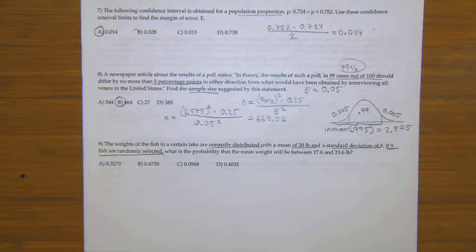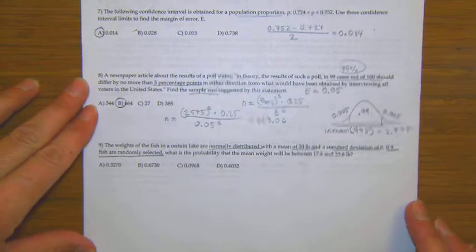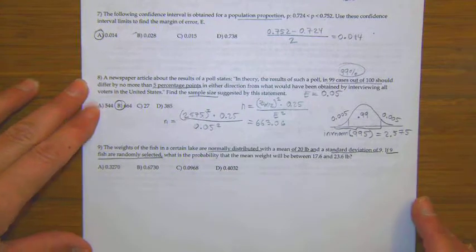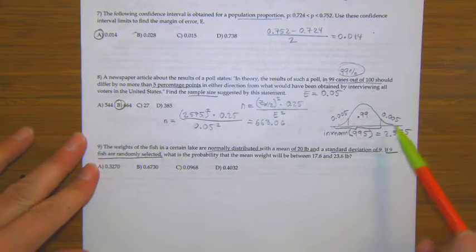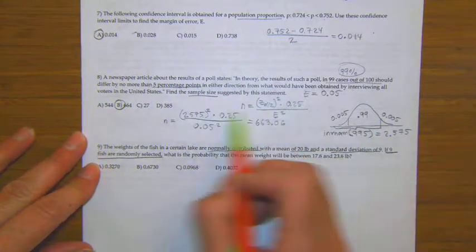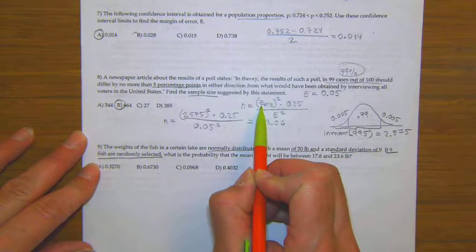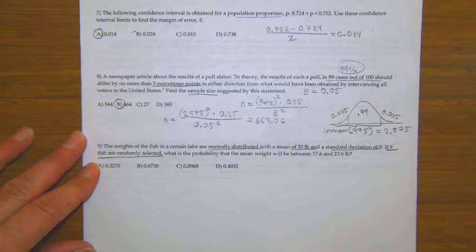Yes? Sorry, I have a question about the inverse norm, going back to the last one. How do we know when we need to change the other two values that it asks us? So if we're trying to find critical values like these z-scores, the z-scores go with a standard normal distribution, which means that our mean is 0 and our standard deviation is 1.